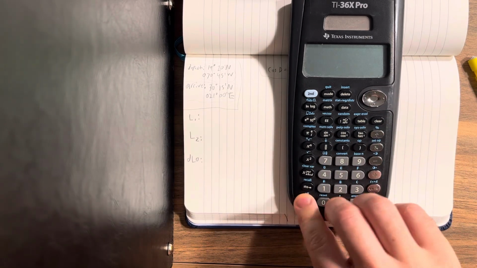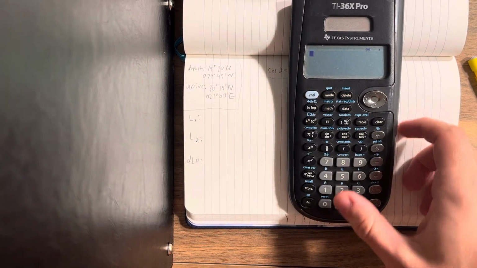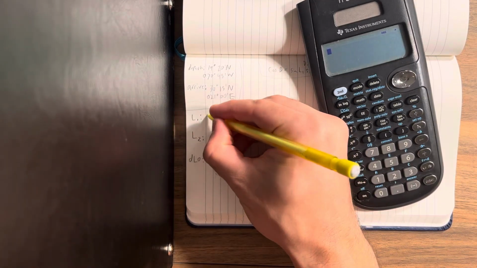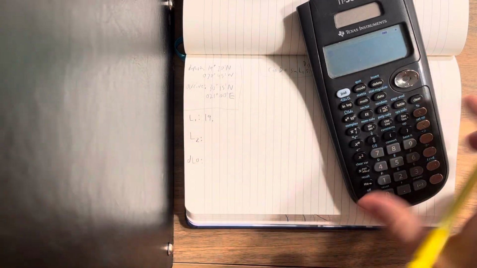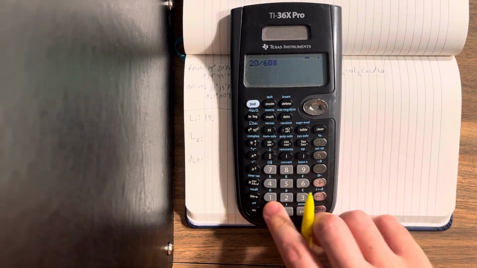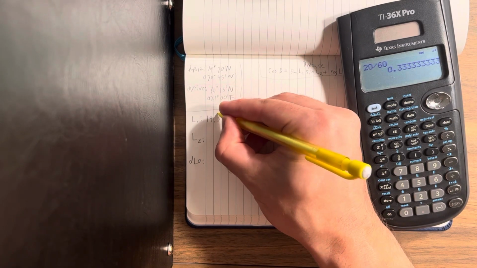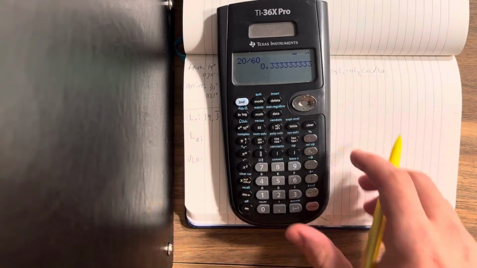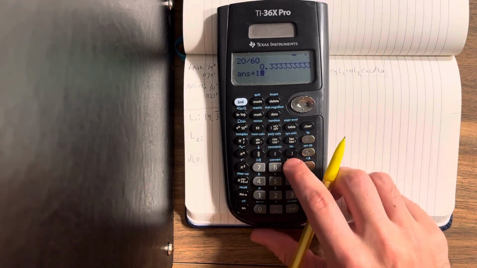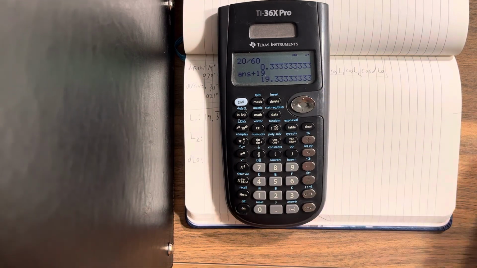Now, we'll do L1 here. So L1 is 19 degrees, 20 minutes north. So we already know this is 19 point something. Well, 20 is 1/3 of 60. So you just do 20 divided by 60, 0.33 repeating because it's 1/3, obviously, degrees. Now what we're going to do is add 19 to that. So now we have 19.3 degrees repeating.